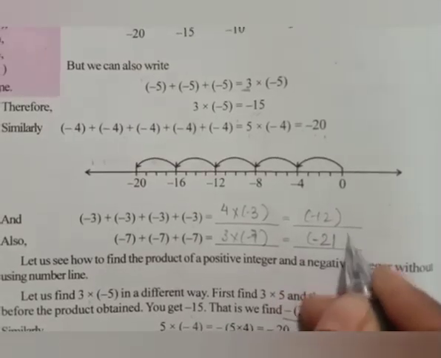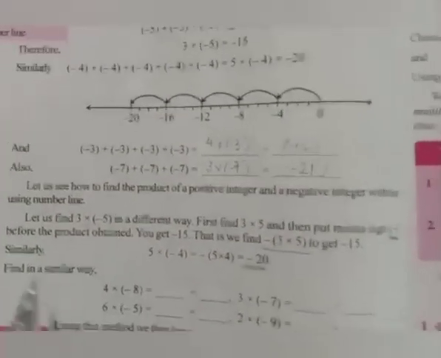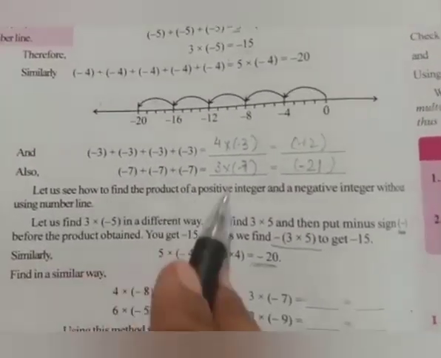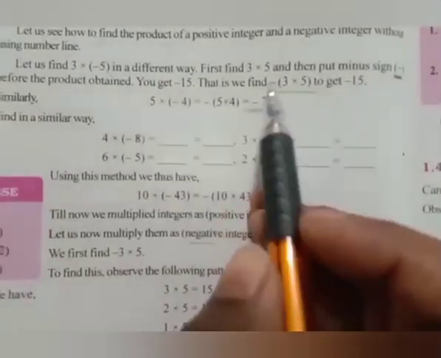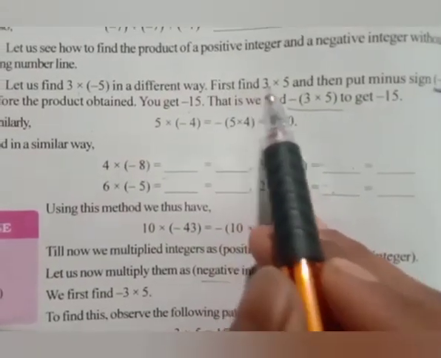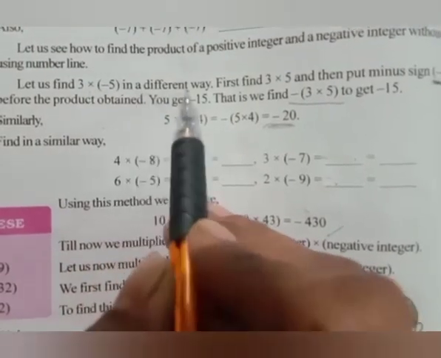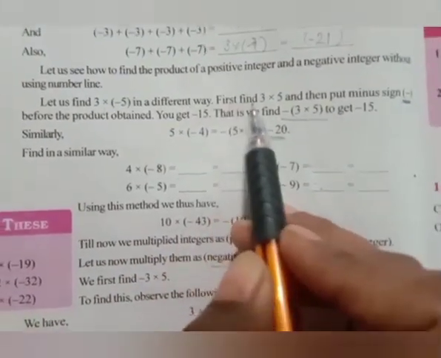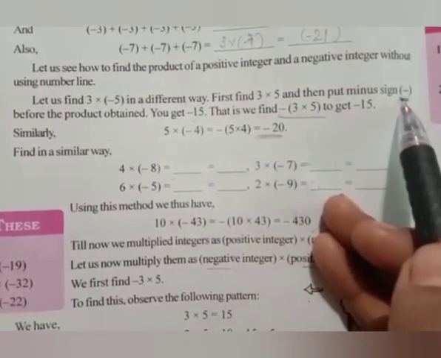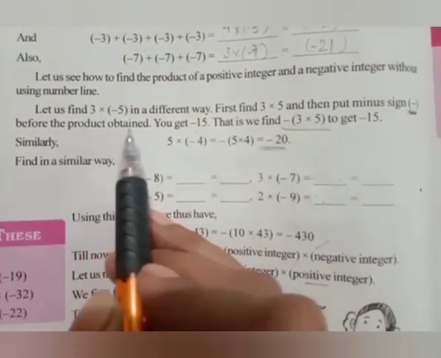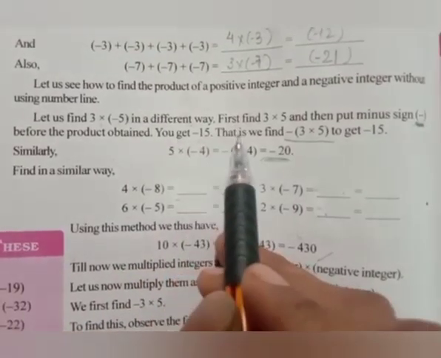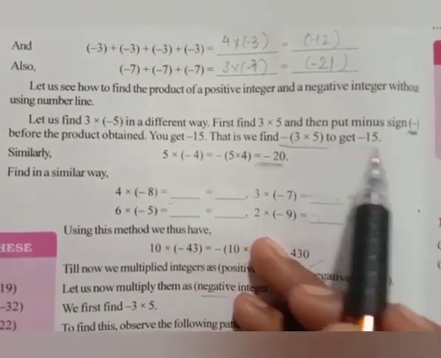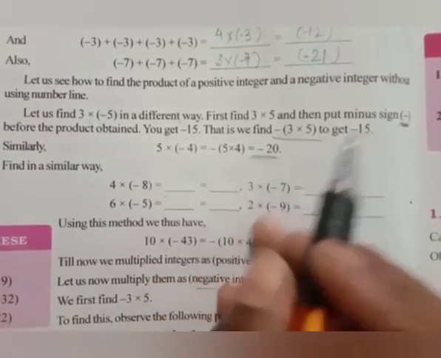Now let us find the product of a positive integer and a negative integer without using the number line. 3 into 5 is a whole number product. Now for 3 into minus 5, we put a minus sign before the product obtained, so we get minus 15. That is, minus outside the bracket 3 into 5, so we get minus 15.